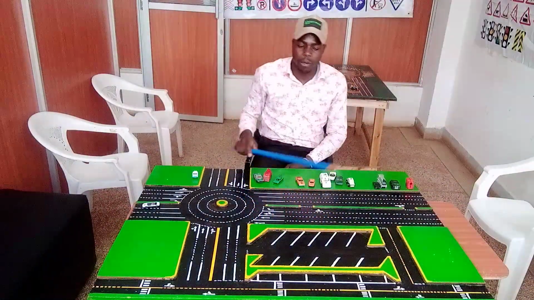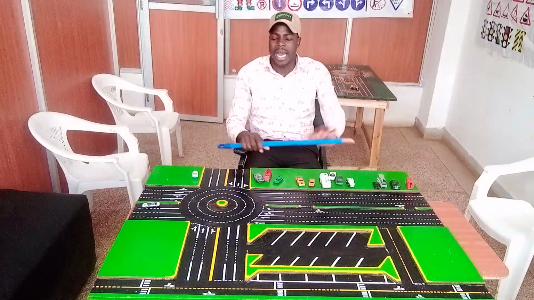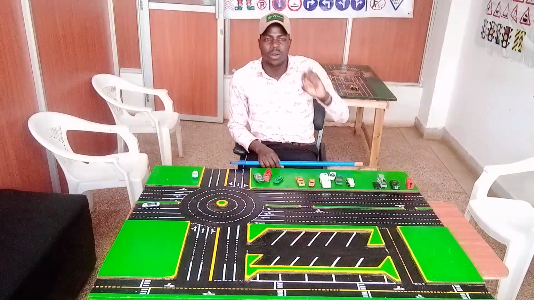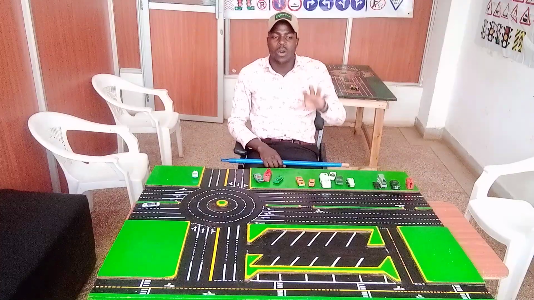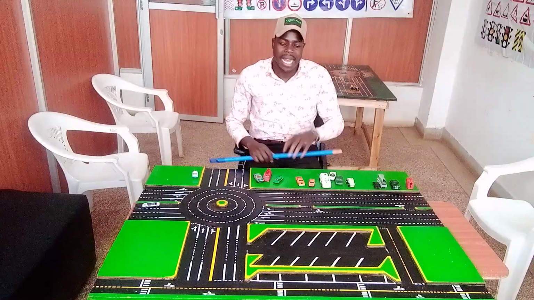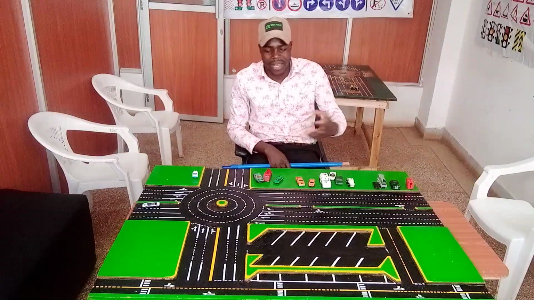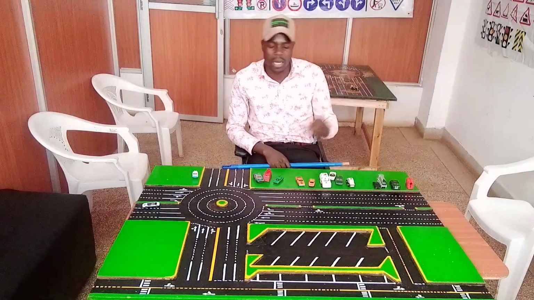I'll begin with angle parking. Which types of vehicles park at angle parking? It is strictly for saloon vehicles. In angle parking, we park only small cars. It has its own rules. The first one, as I've mentioned, is that it is strictly for saloon vehicles.